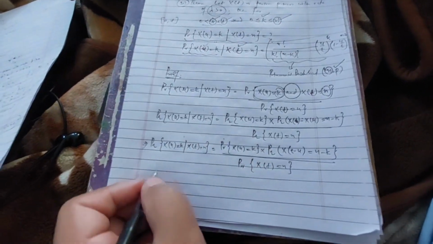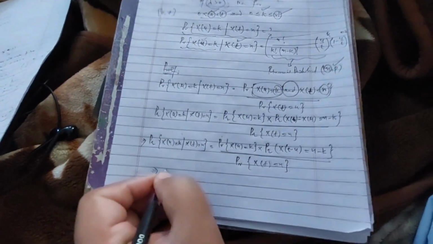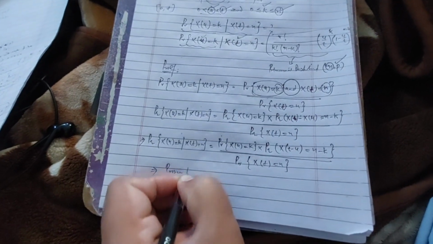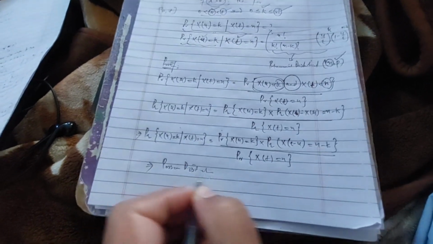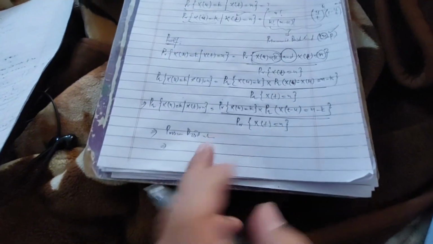Now, using the Poisson distribution. What does the Poisson distribution tell us?